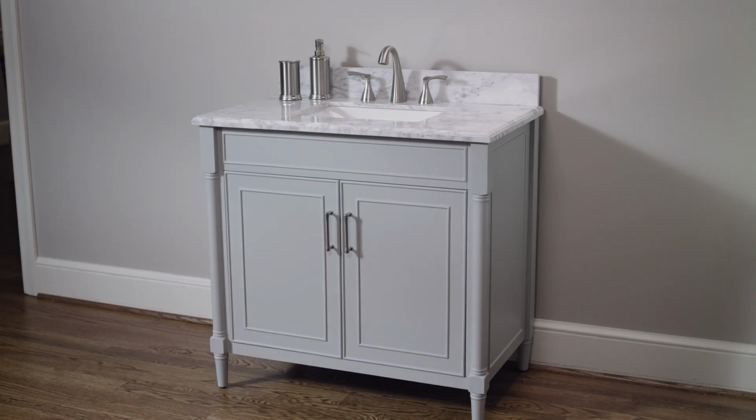With a little careful planning and some simple steps, you can transform your entire bathroom with the right vanity from Lowe's.